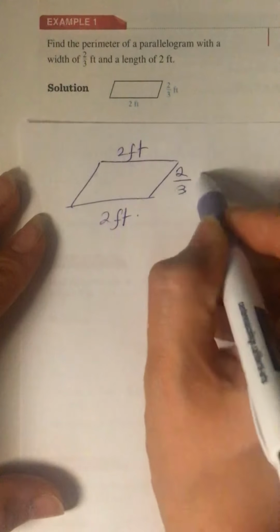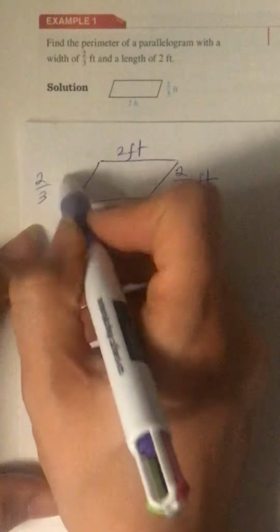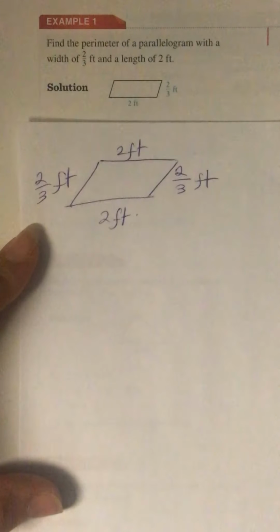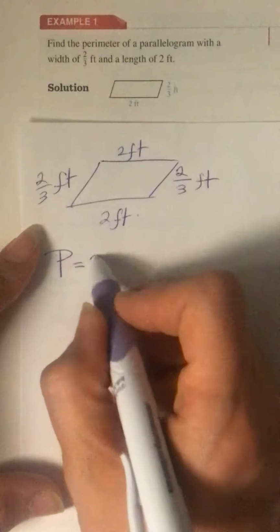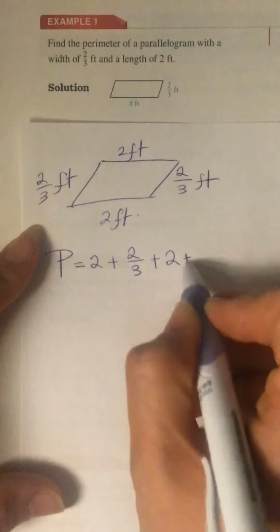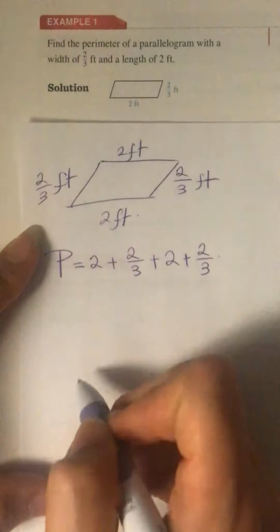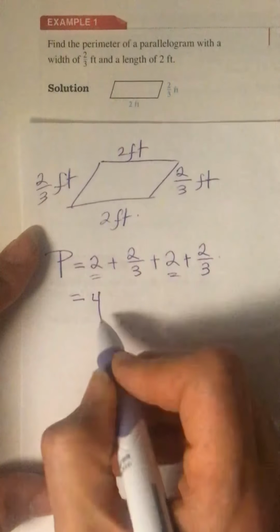If this is 2 over 3 feet, the side right opposite is 2 over 3 feet as well. So, to find a perimeter, we have to just add them all up. 2 plus 2 over 3 plus 2 plus 2 over 3, which is going to equal, at the wholes, 4.